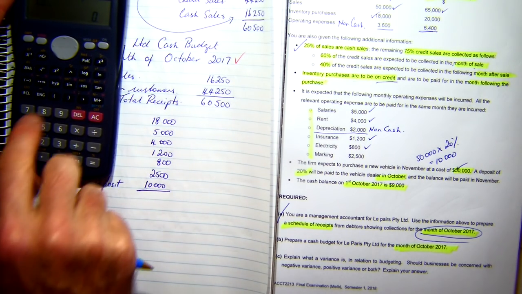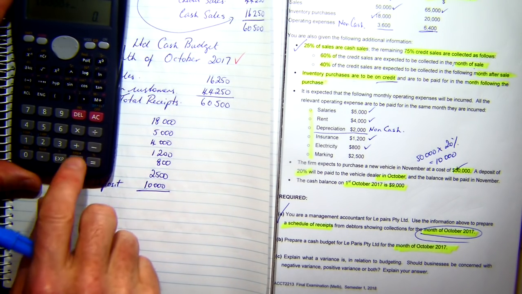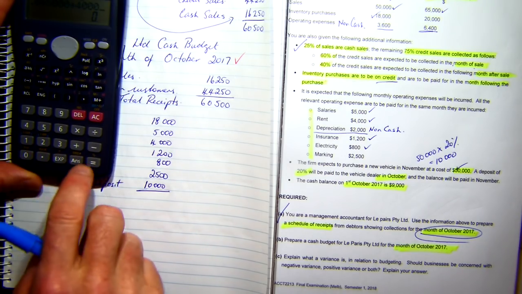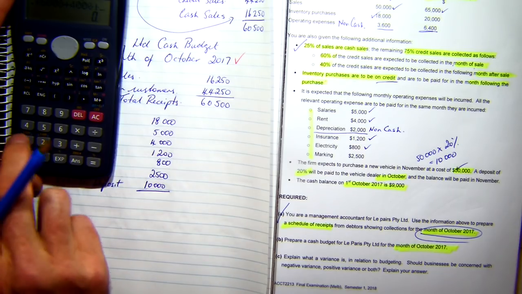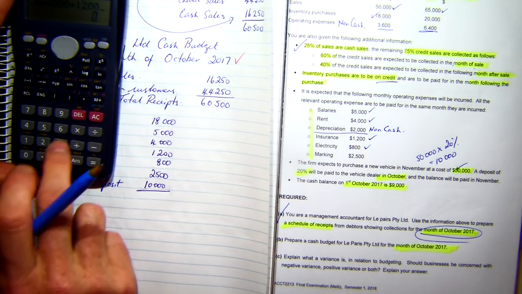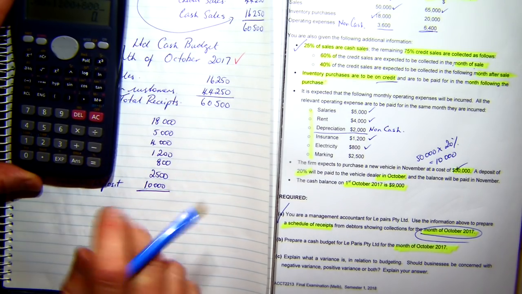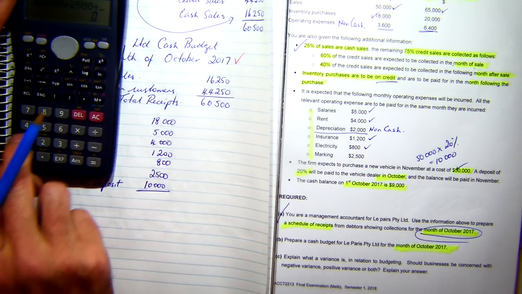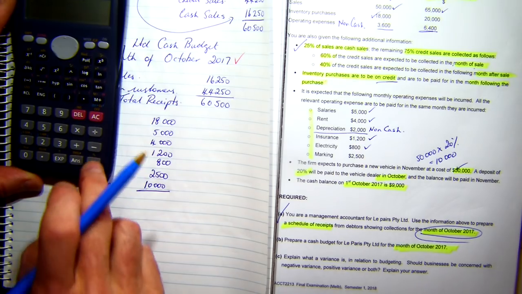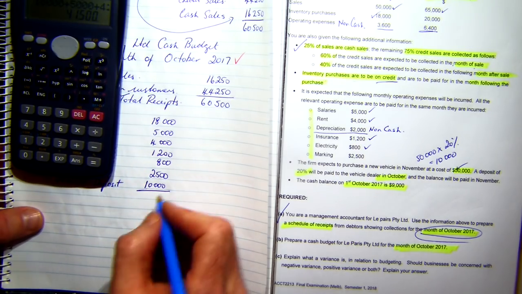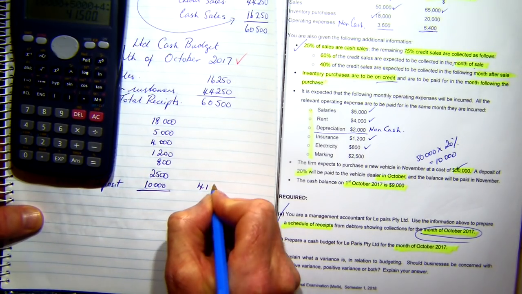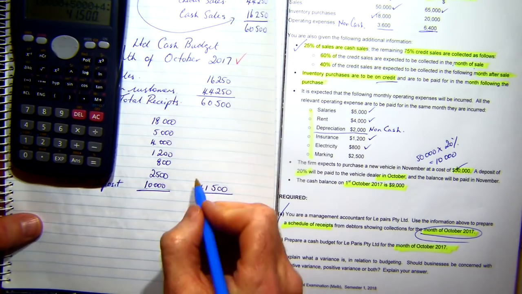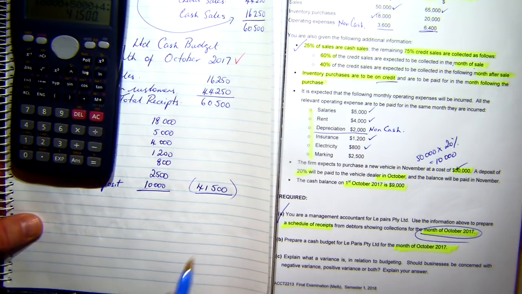We got 18,000 plus 5,000 plus 4,000 plus 1,200 plus 800 plus 2,500 plus 10,000. 41,500. So that's my cash outflow. Now I'm just going to bracket that figure just to indicate that it's a cash outflow.